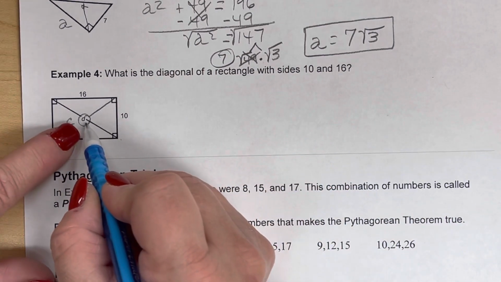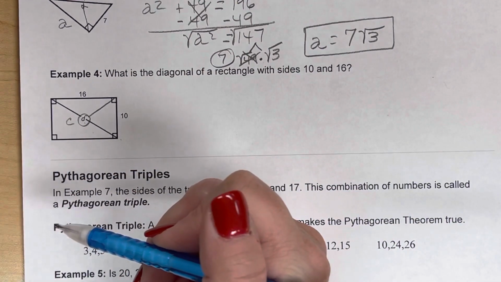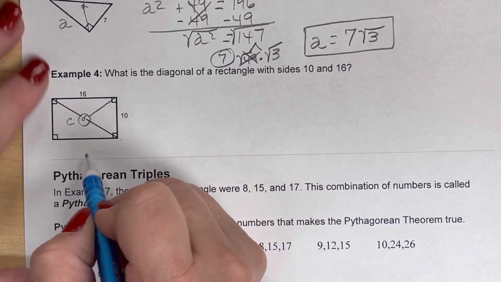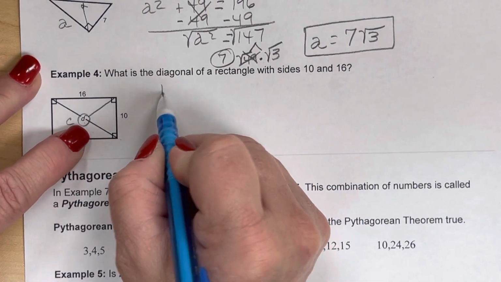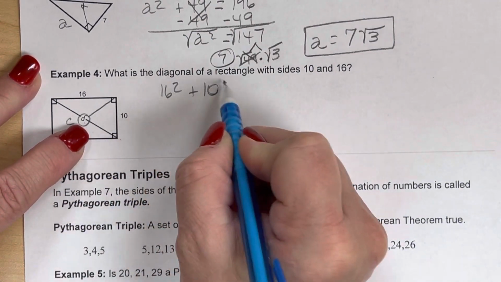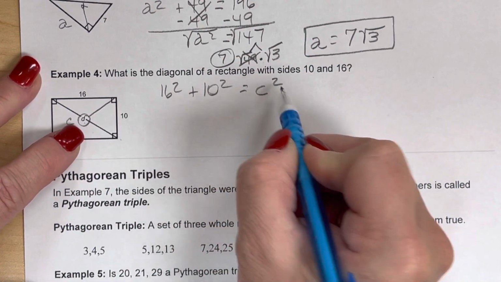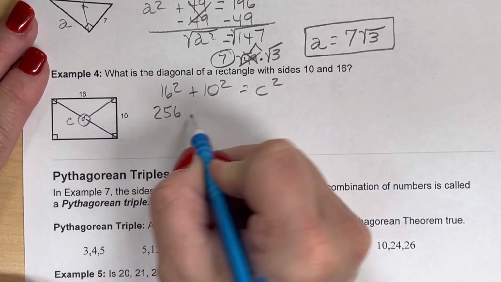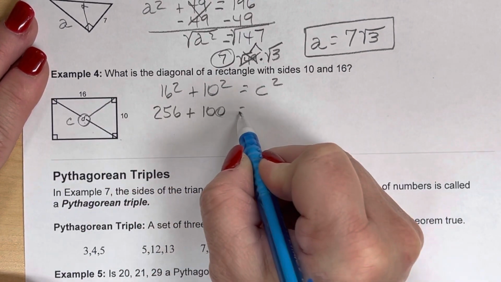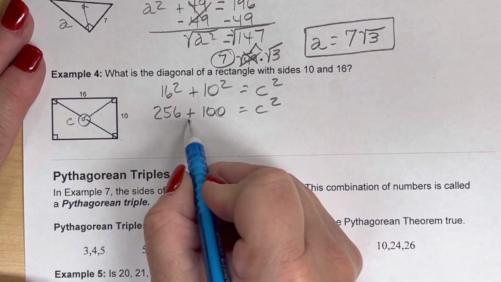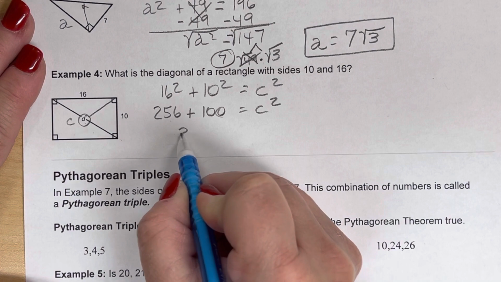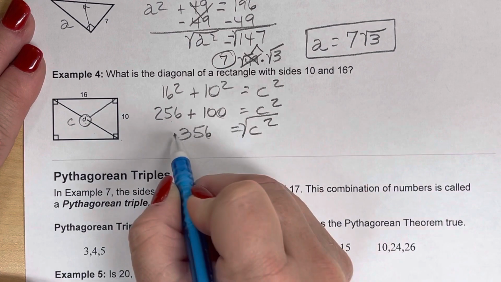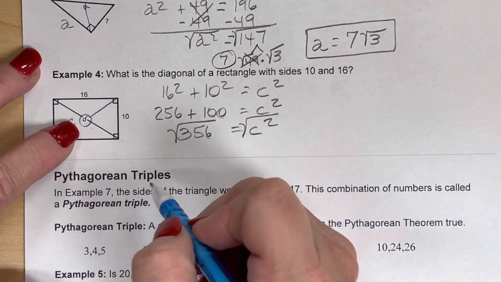So, they have a D there. If it doesn't confuse you, I'm going to go ahead and put D there. But let me just put C because I don't want anybody to get confused. So this is what I'm looking for, my hypotenuse. So 16 squared plus 10 squared equals C squared, which is really D, okay? 16 squared is 256 plus 100 equals C squared. 256 plus 100 is 356 equals C squared. Then I have to find the square root because I'm wanting to know the length of that.